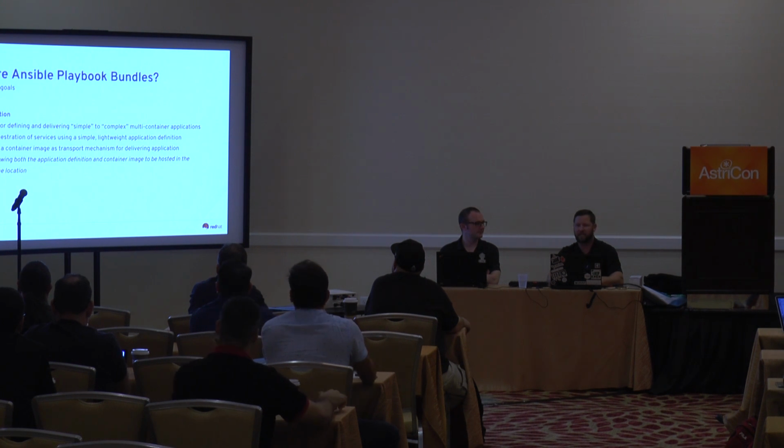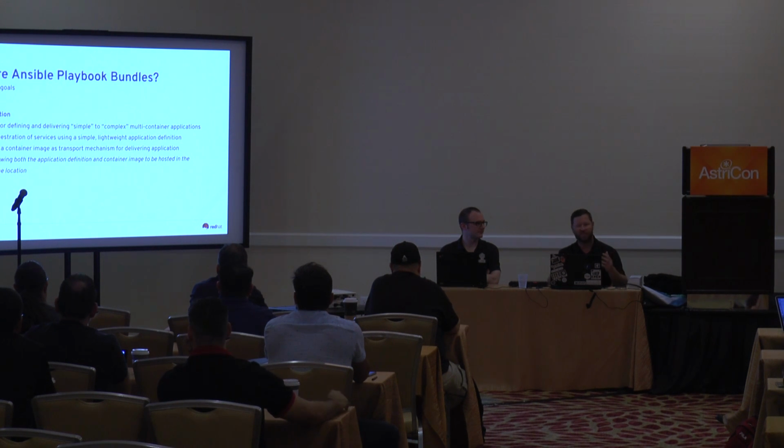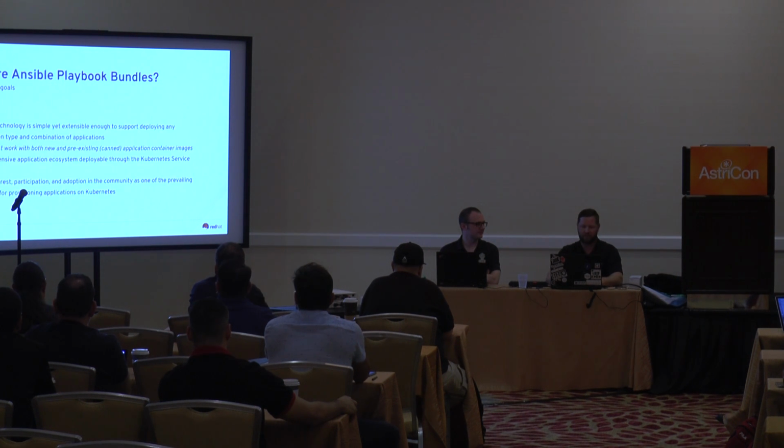So the idea is to be able to bundle a Dockerfile with the application and effectively build something similar to what an RPM or a deb file would be, where you have this kind of package that you can run and get things up and running, and everything being bundled together.